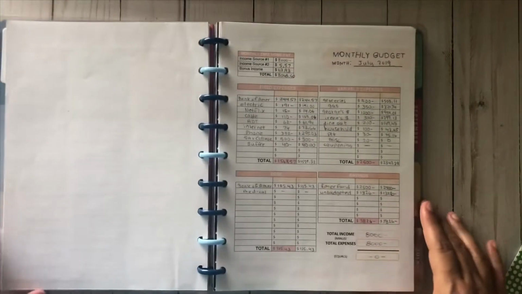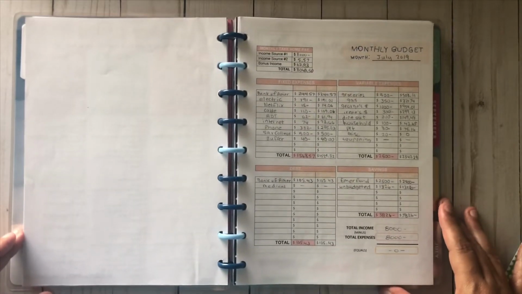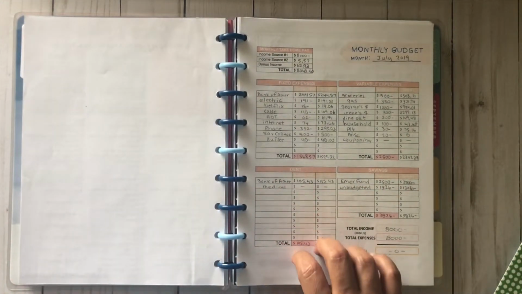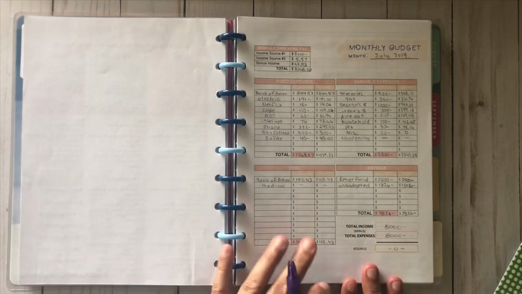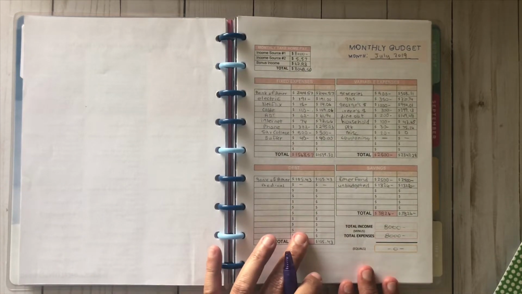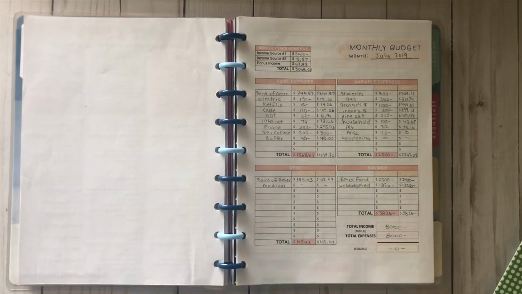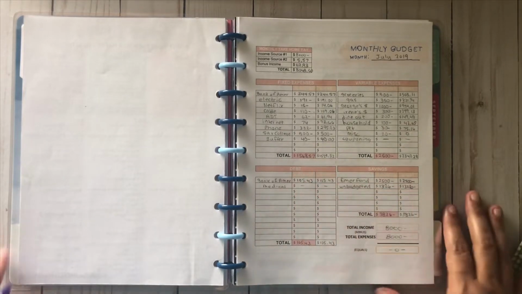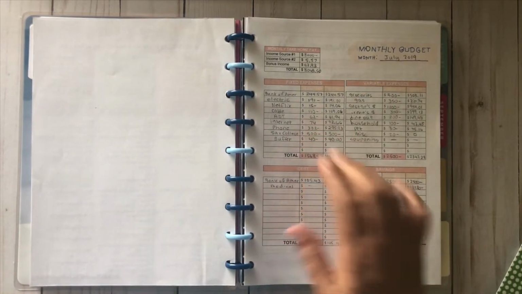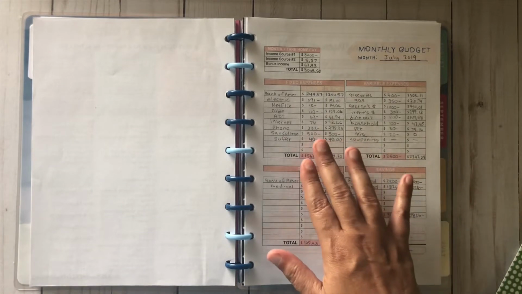For July, I have printed this printable. This is one that I created. I went on Word and I just created a really simple one. And as time goes, I'm making changes to it. There's a few things that I've already changed from July to August.